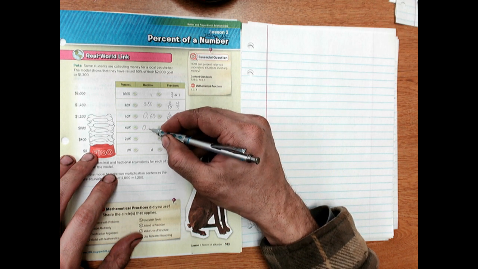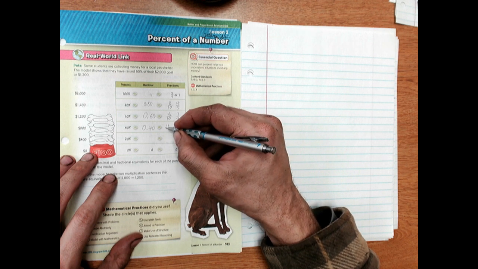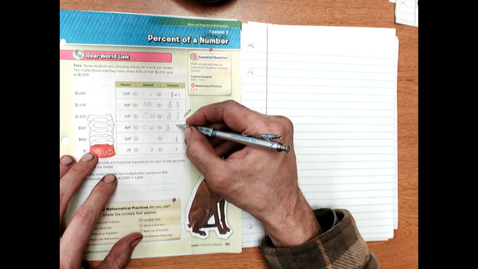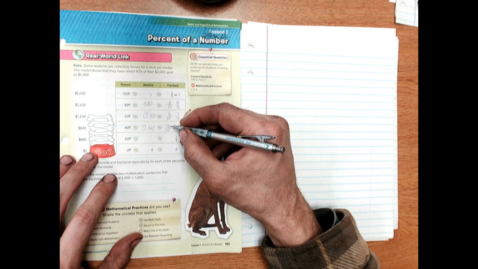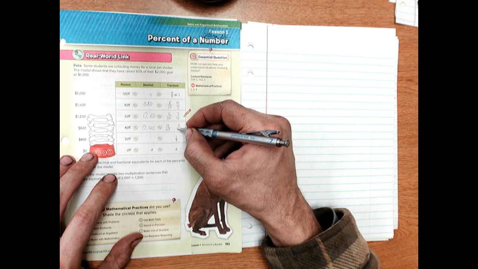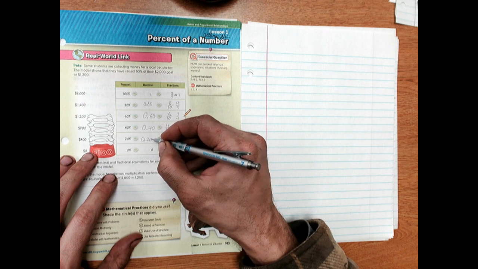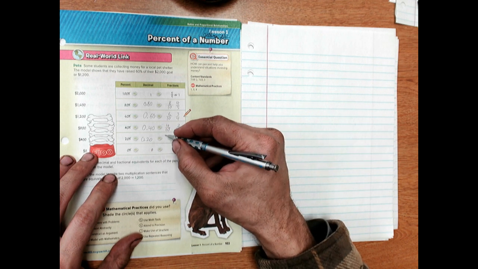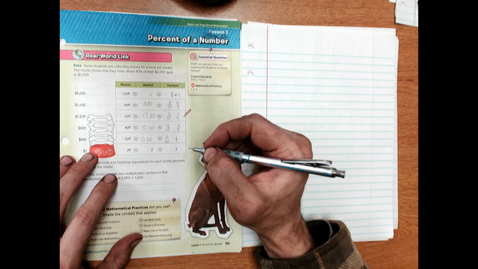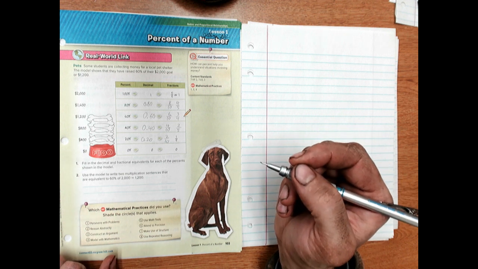40%, 0.40, and 4 out of 10, or if we divide both by 2, 2 out of 5. 20%, 0.20, or 2 out of 10, or 1/5.